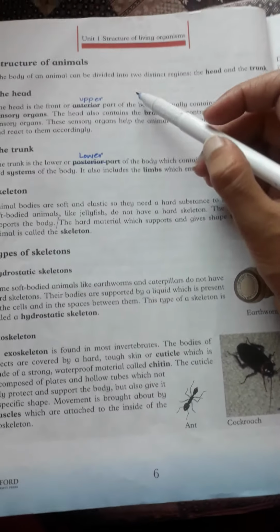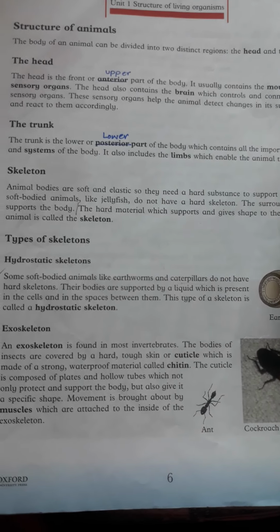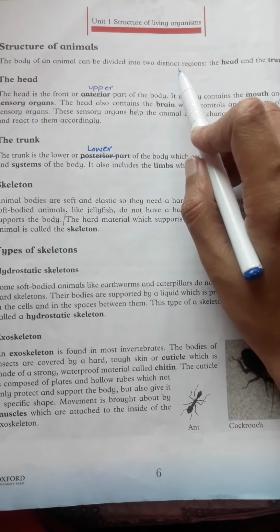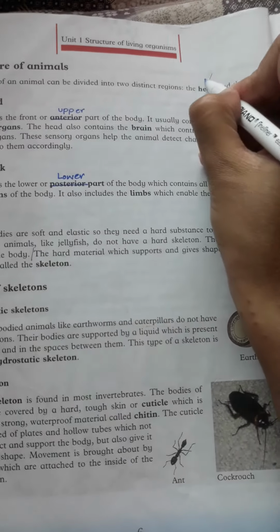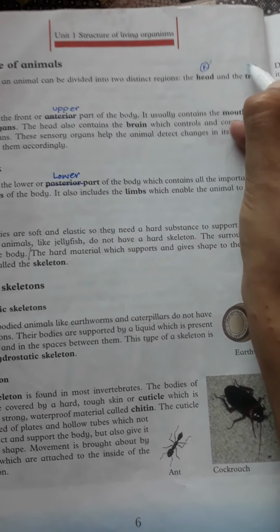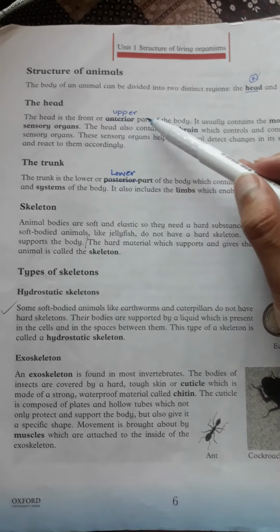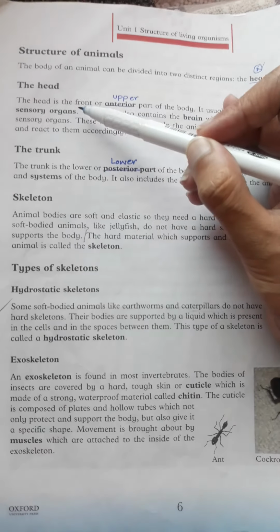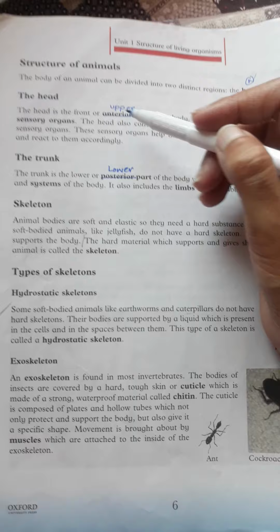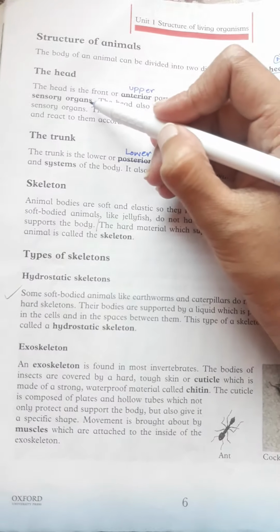Okay? Structure of animals. The body of an animal can be divided into two distinct regions. Animal bodies are divided into two parts: number 1 is the head, and number 2 is the trunk. Okay, head. The head is the front or the anterior part of the body. Anterior meaning upper part of the body. The head is the front portion and the upper part of the body. It usually contains the mouth and the sensory organs.